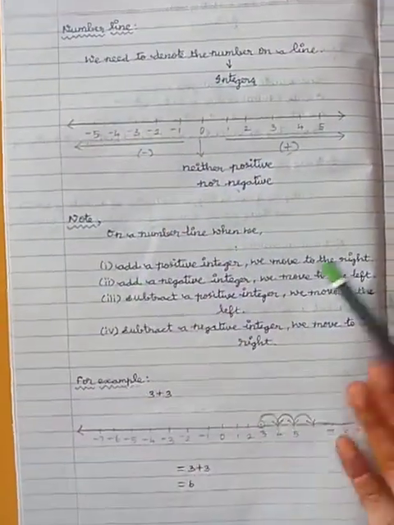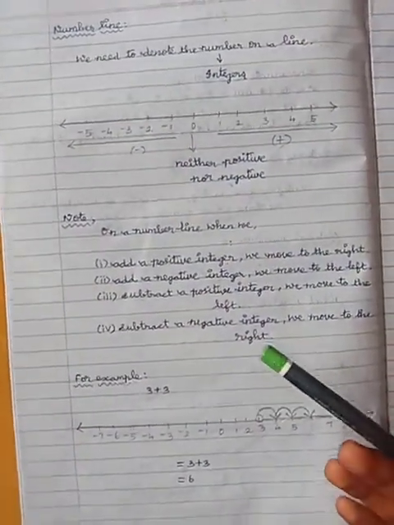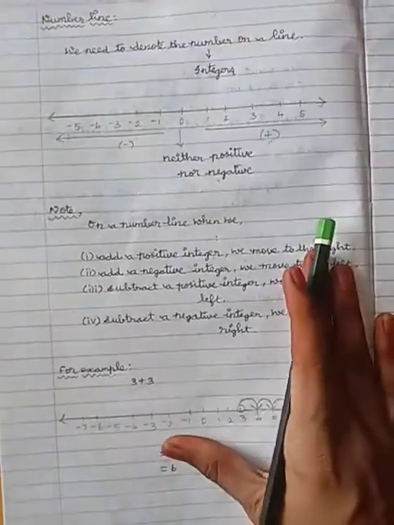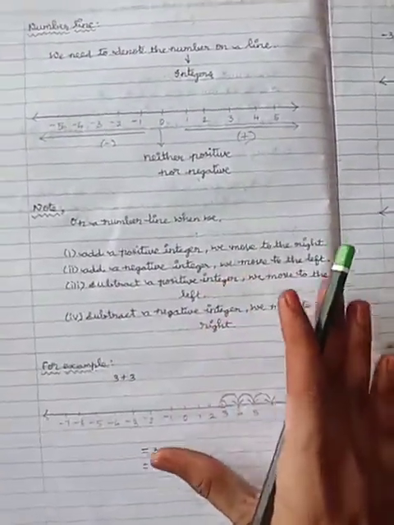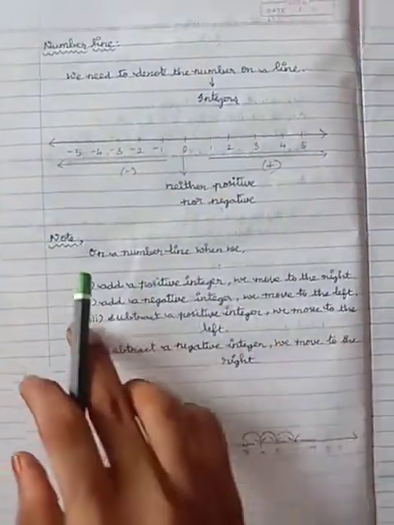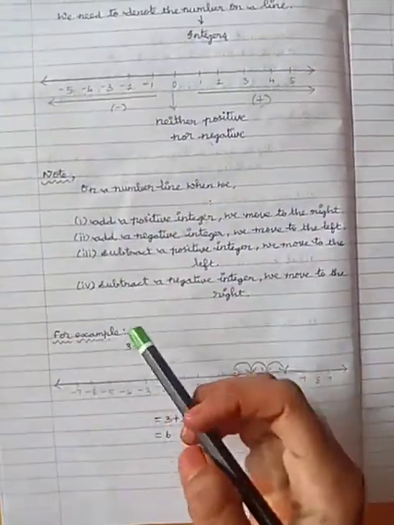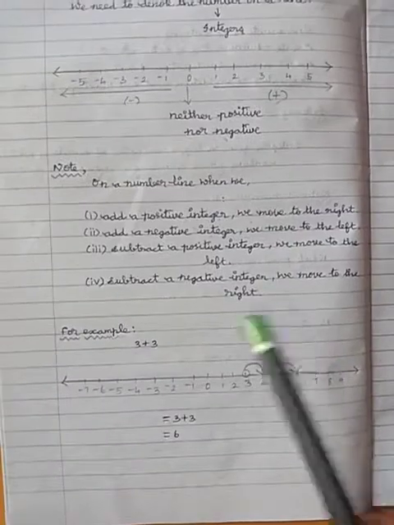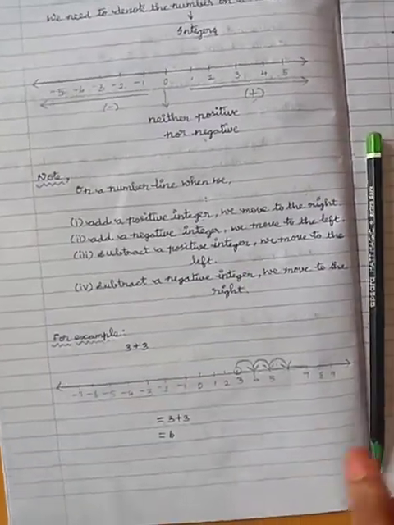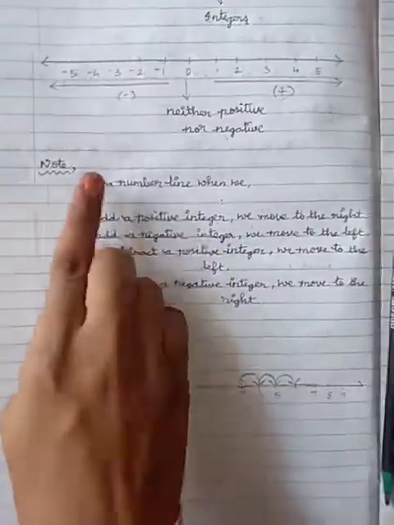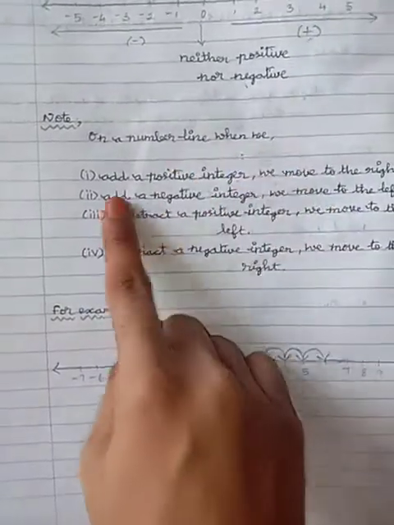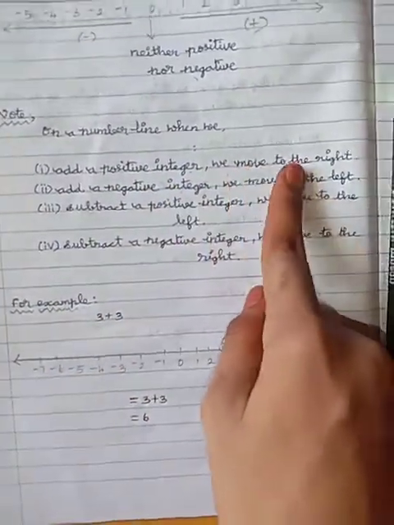On a number line we can add, subtract, multiply, divide, but now we are going to revise addition and subtraction on a number line using this note. This note is very important. While doing addition and subtraction on a number line, you must remember this note. On a number line, when we add a positive integer, we move to the right.